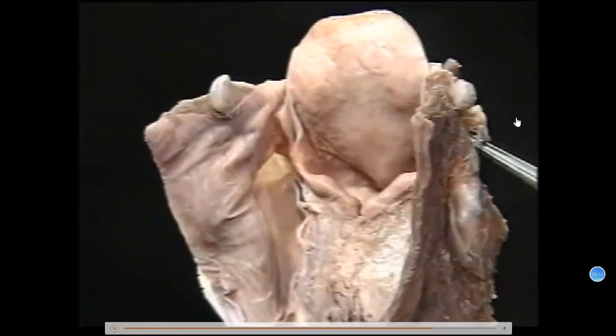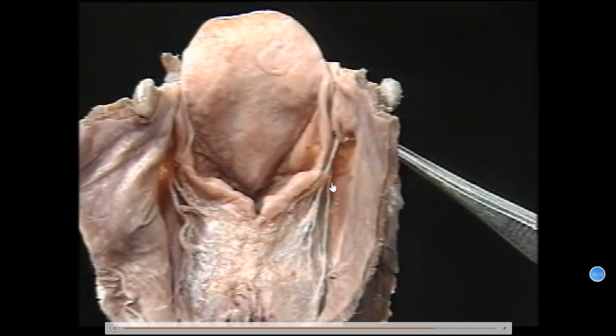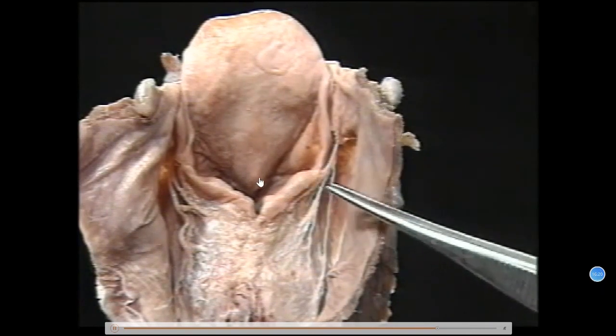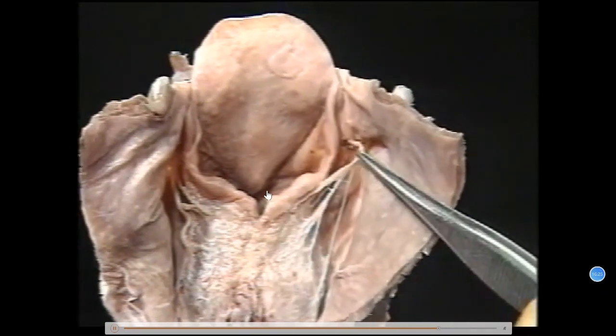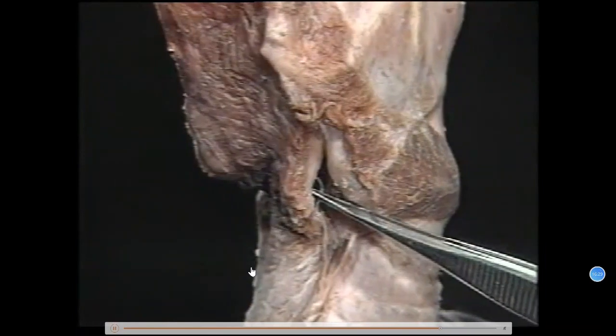This internal branch pierces that membrane, then enters the cavity of the pharynx. Then the branch is distributed to the upper part of the laryngeal cavity, above the vocal fold. And these branches go to the pharynx.